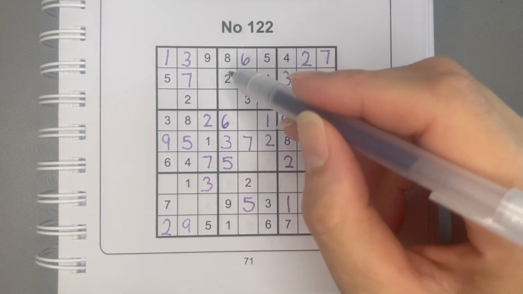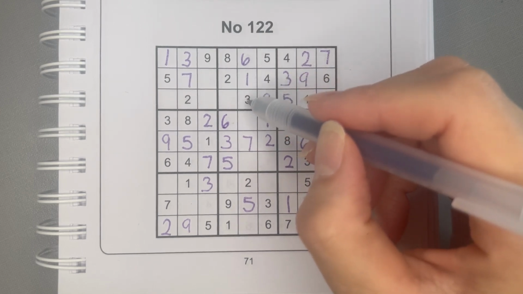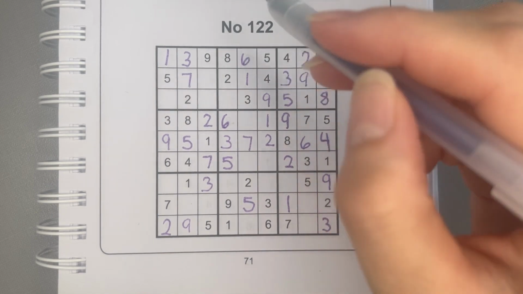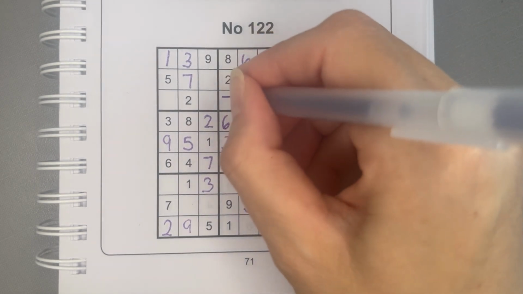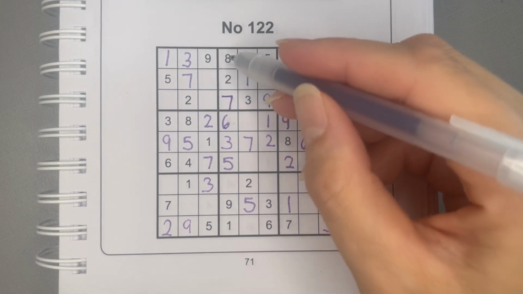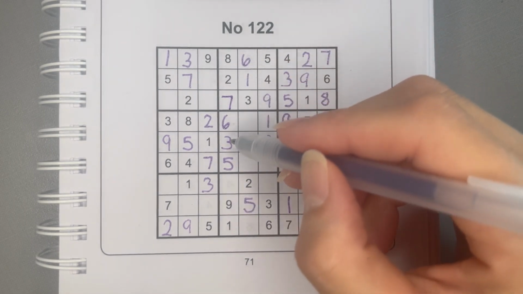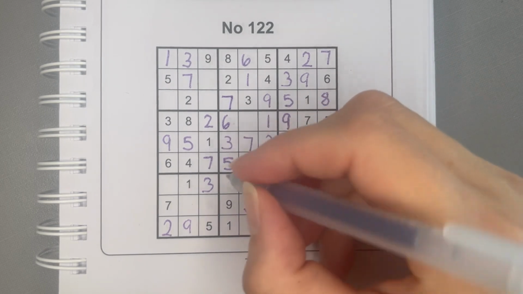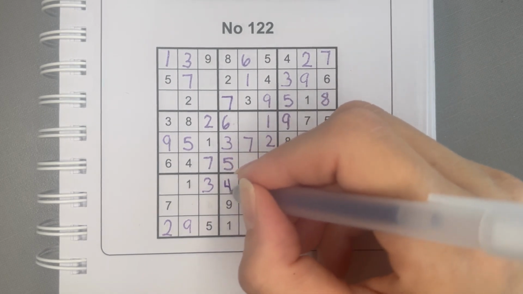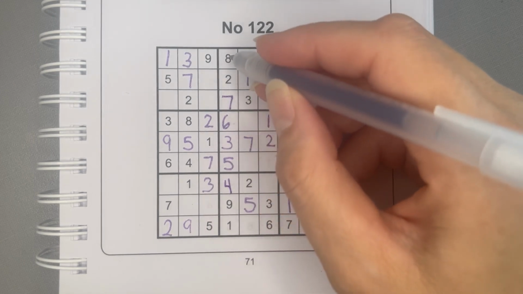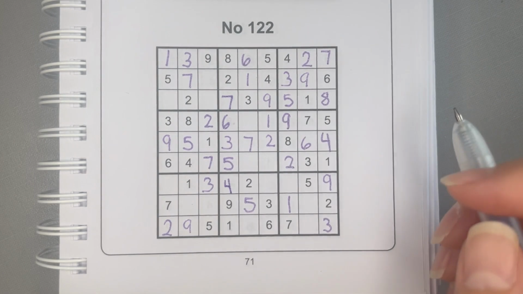Okay, we have 1, 2, 3, 4, 5, 6, 7 right here. And in this column I have 1, 2, 3, don't have a 4, 5, 6, 7, 8, 9.